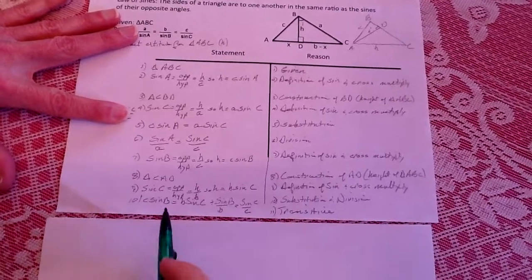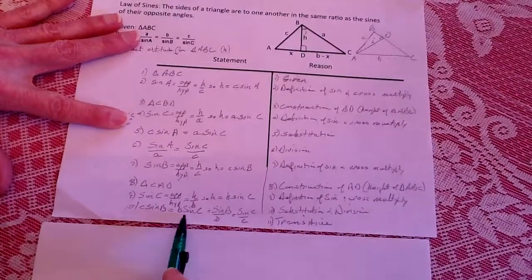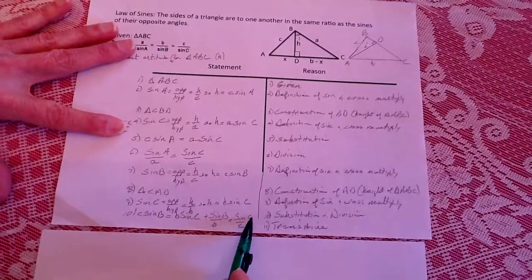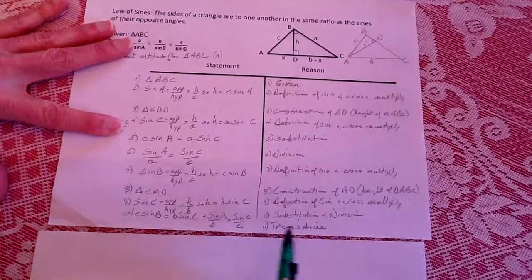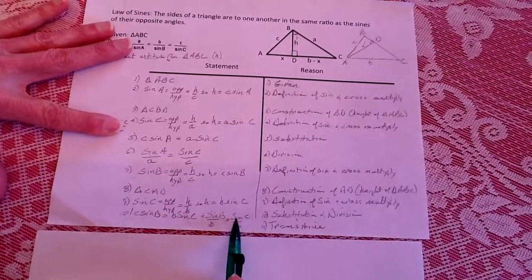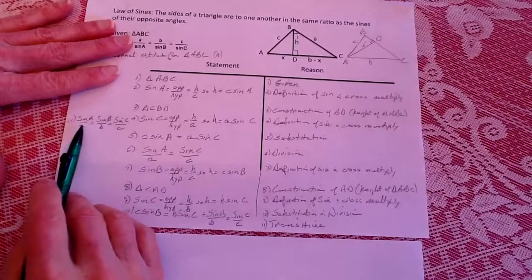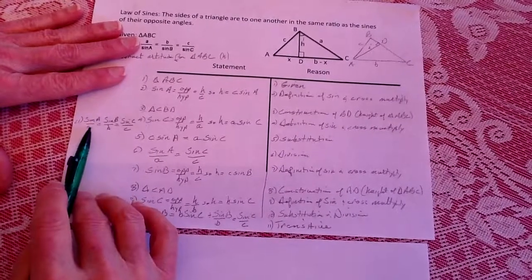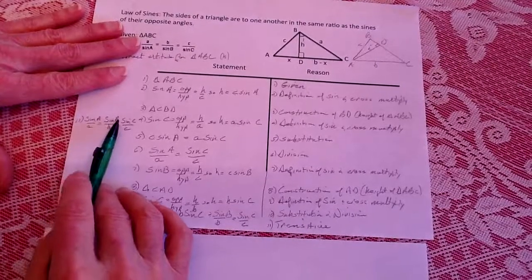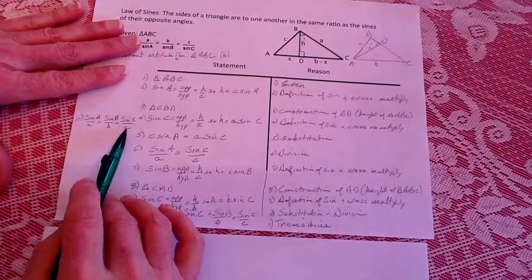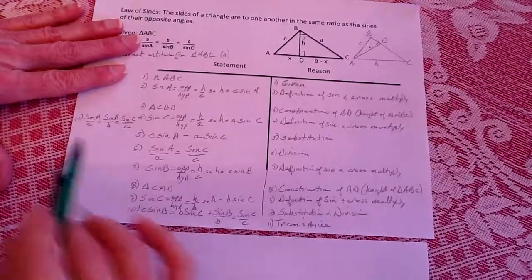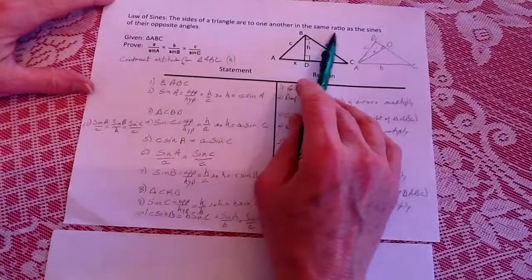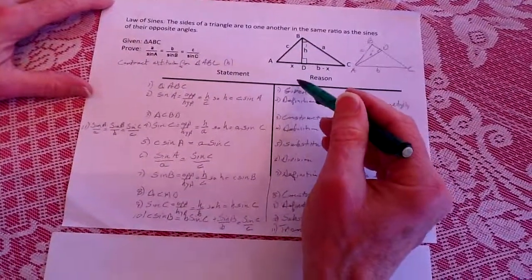If I divide each side by C and B, I end up with sine B over B equals sine C over C, and transitive. So if these two are equal and these two are equal, then as you can see right here, sine A over A equals sine B over B, and sine C over C. That's all done by the transitive property. So we have proven that these have the same ratio in relationship to each other. So thank you.